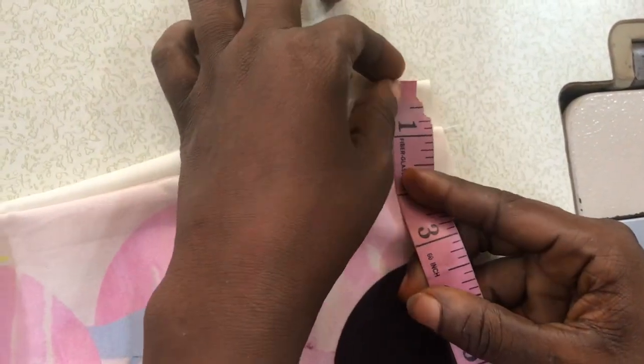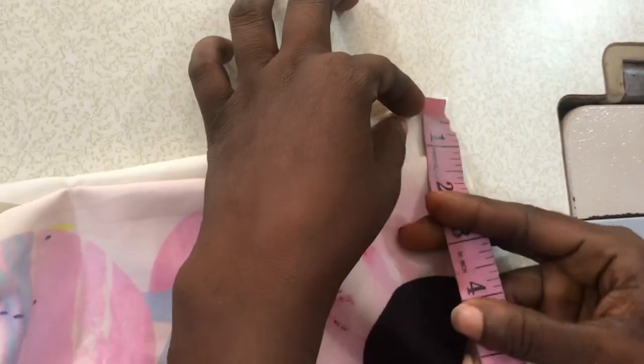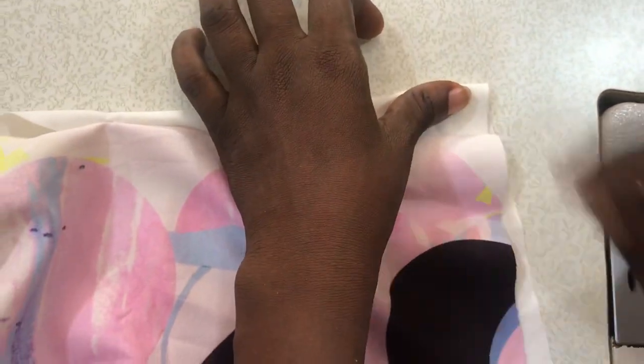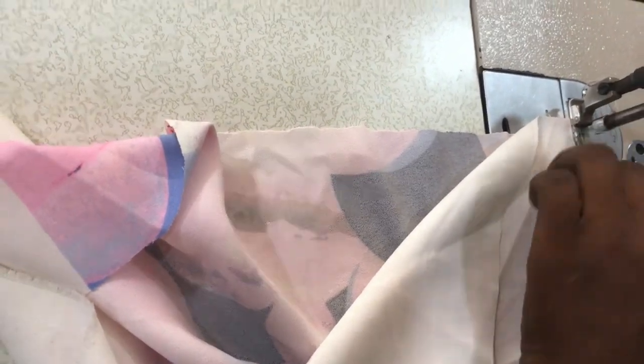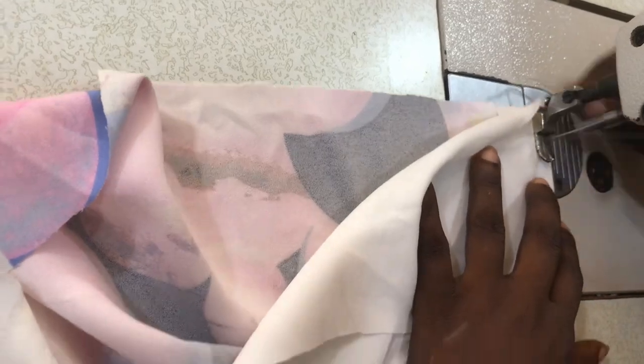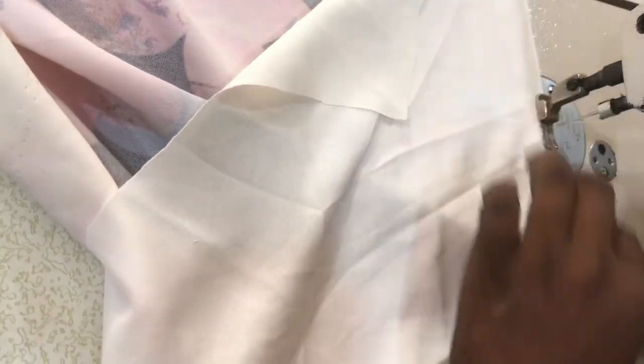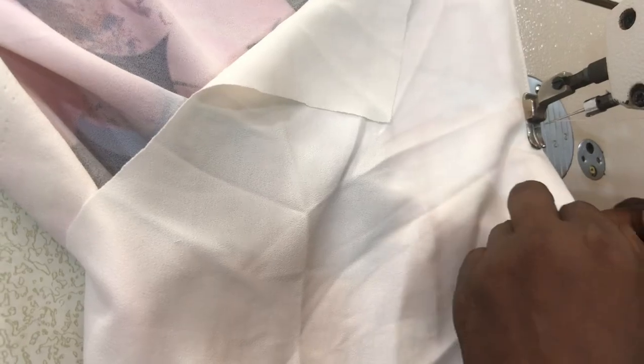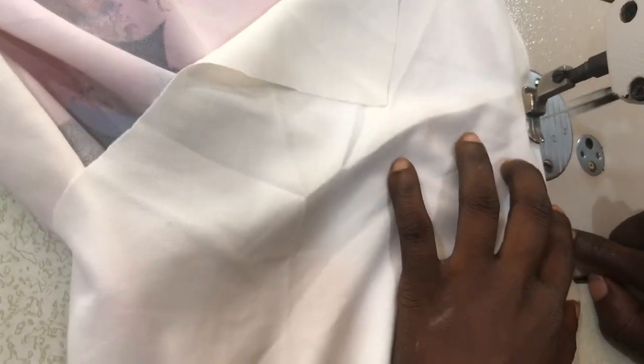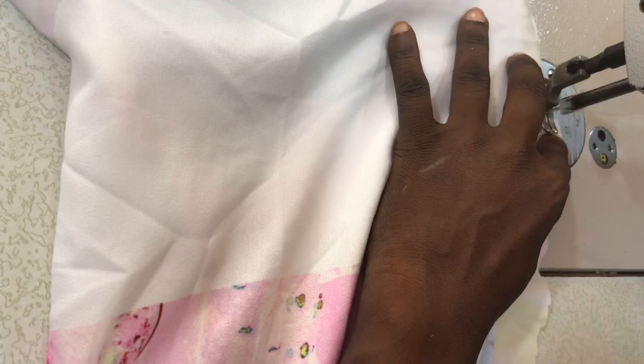Then the next thing you need to do after you measure it, can you see? Please watch carefully. Just place your machine on it as shown. Just top stitch it. This one is very simple. If you are not going to be putting stay or anything, just stitch it, and you're going to stop the stitching at 7. You stop the stitches on that 7. You understand? So when you sew it, this is what you're going to have.